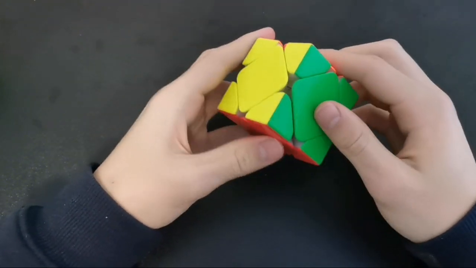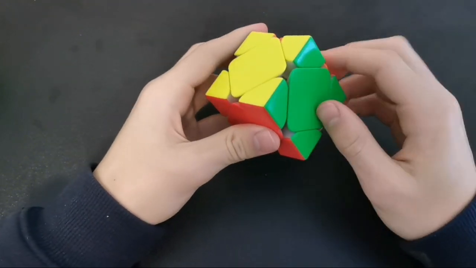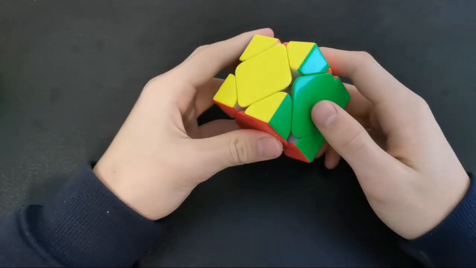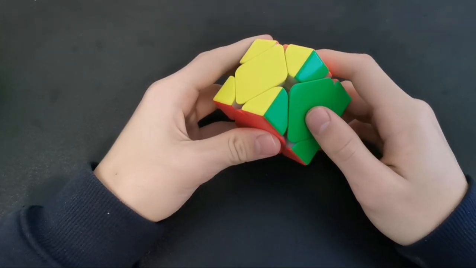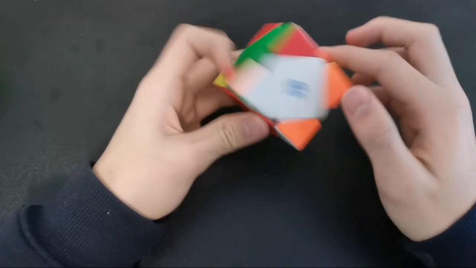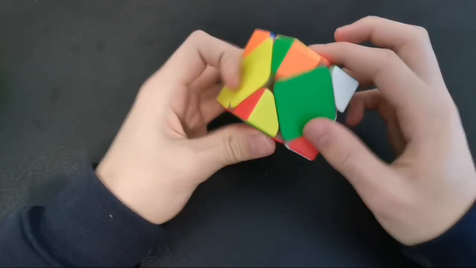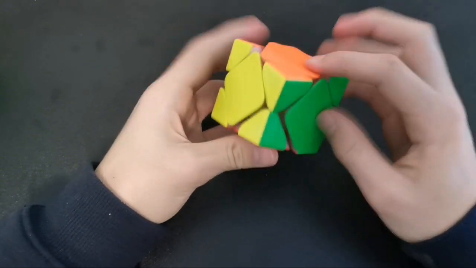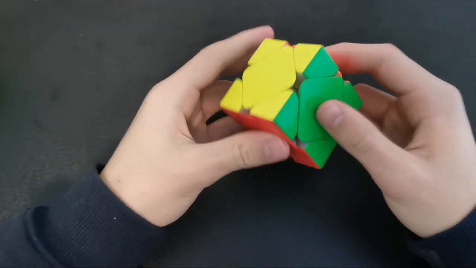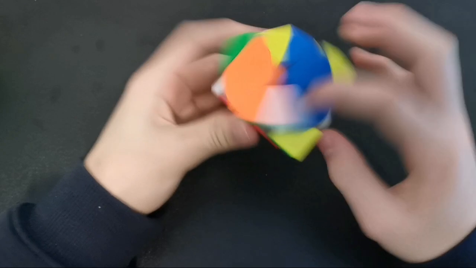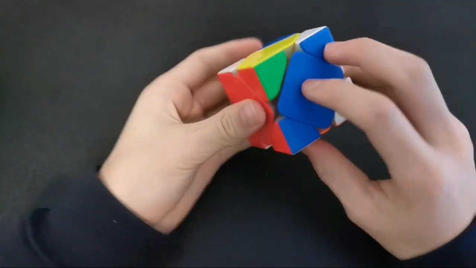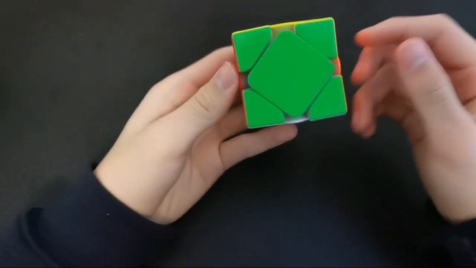Another cool thing that I can do is if you have a sequence of small R prime, big R prime, this is really just regripless. So you can just do them infinitely like this. And yeah, so for an EG2 I'll do that and then solve it like this. So that's pretty useful.